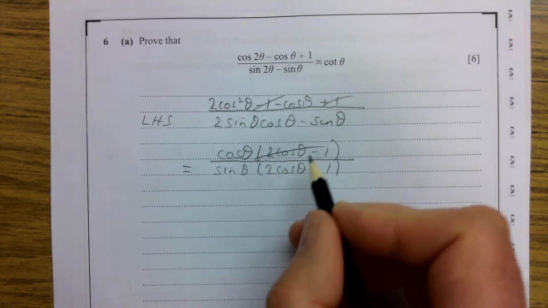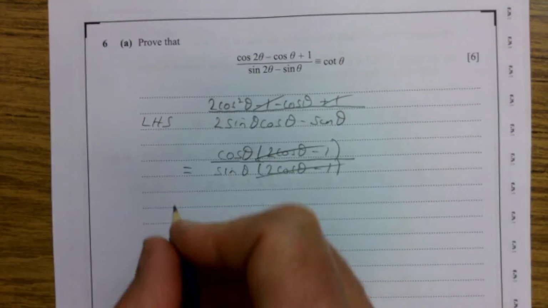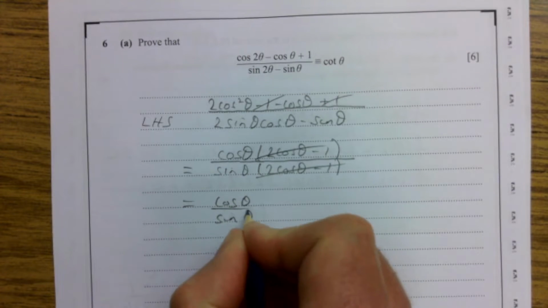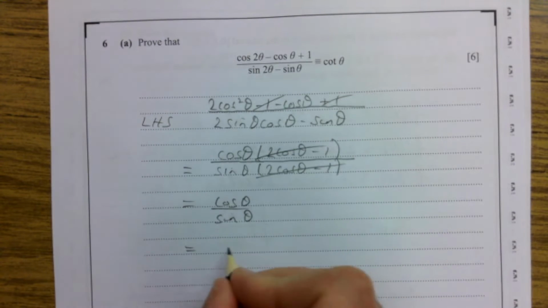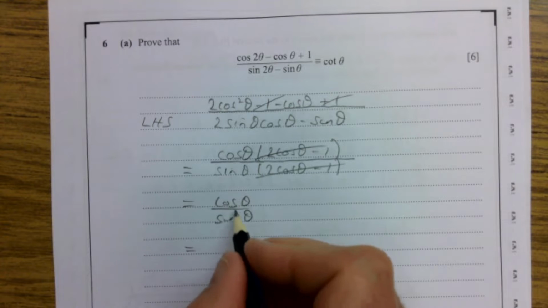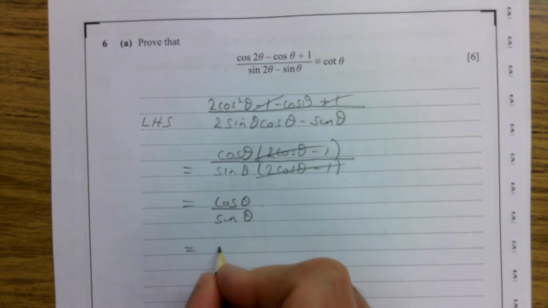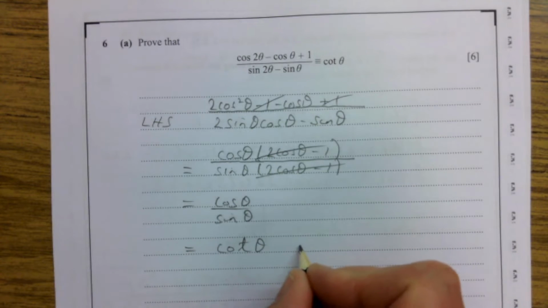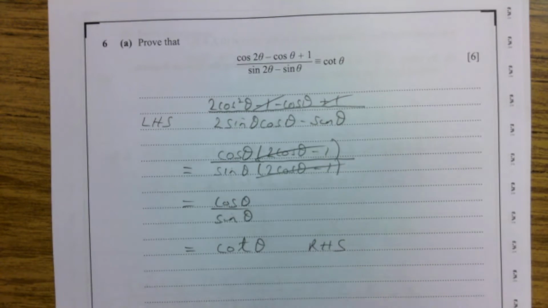And would you look at that? Those 2 things then cancel out. So we have cos theta over sine theta, and that's then like 1 over tan, because remember tan is sine over cos, so cos over sine is going to be 1 over tan, which then is cot theta, which then is our right hand side.